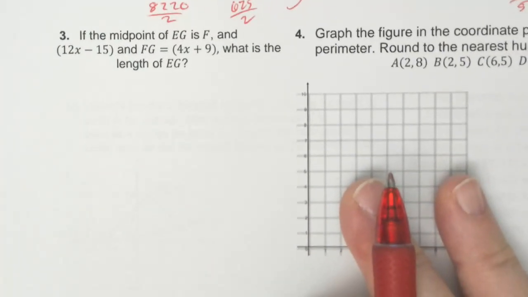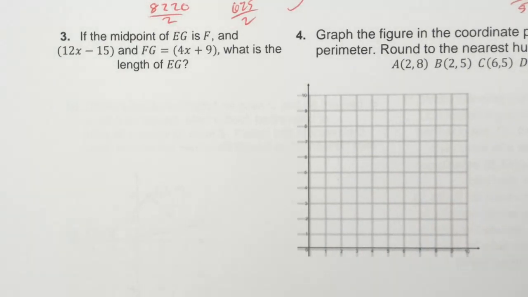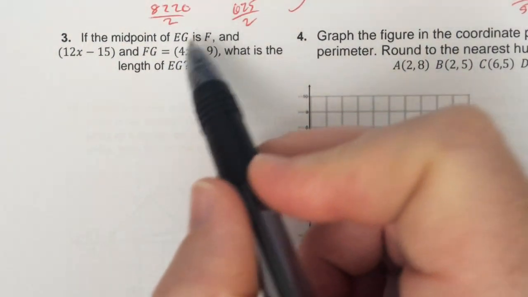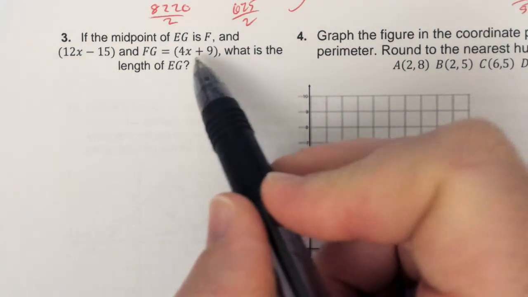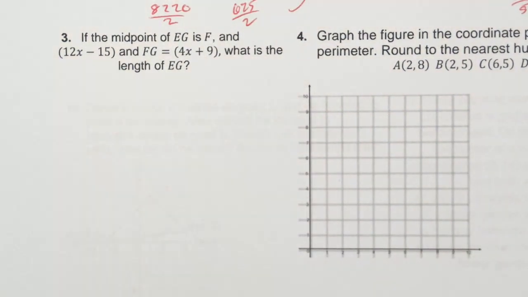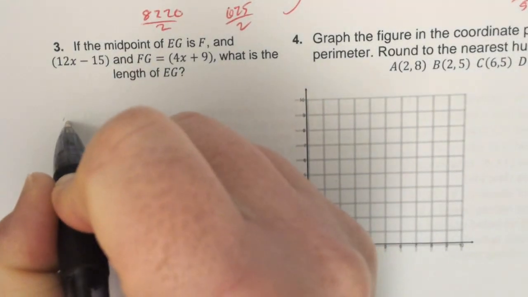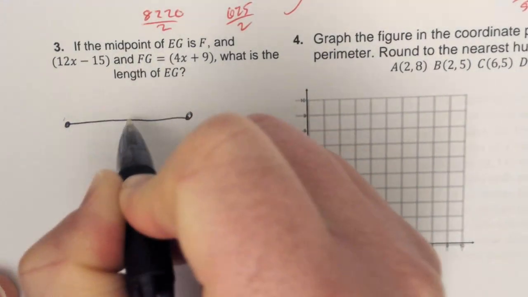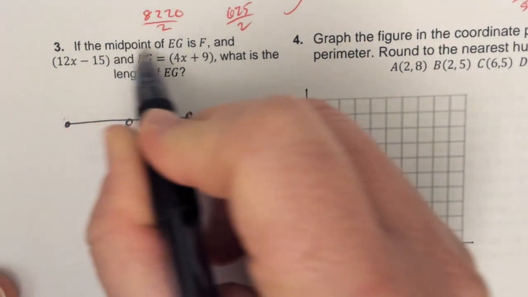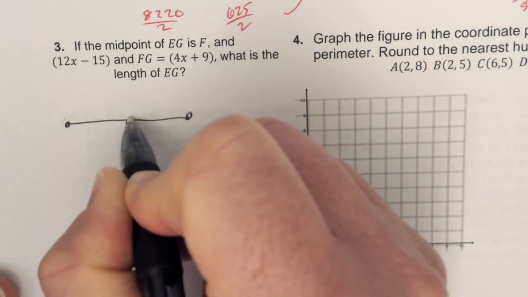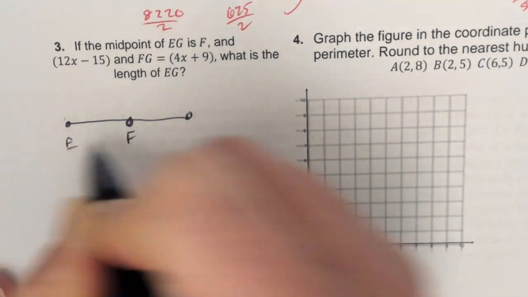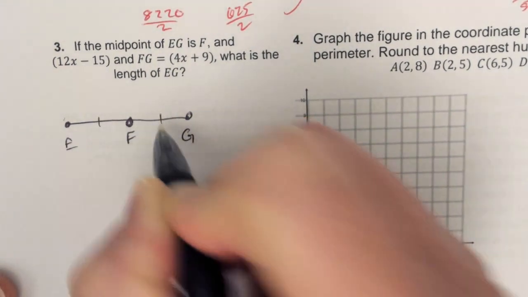Okay, number 3. In number 3, if the midpoint of E to G is F, and we have these distances, what is E to G? So this is the same thing as what we did a second ago. We're going to draw our picture. If the midpoint of E to G is F, so the midpoint is F, and it's from E to G. So this side and this side are equal.